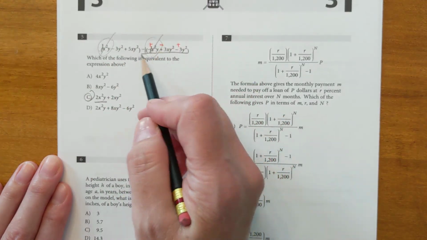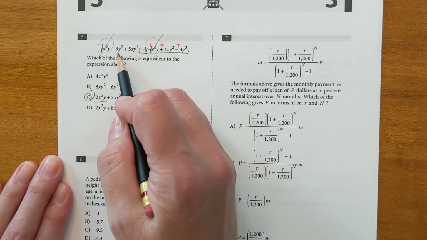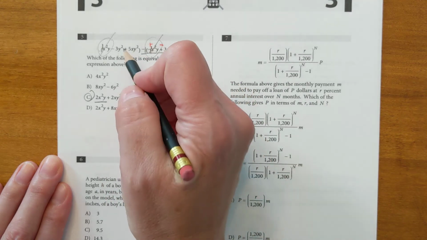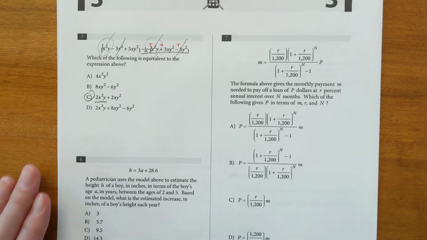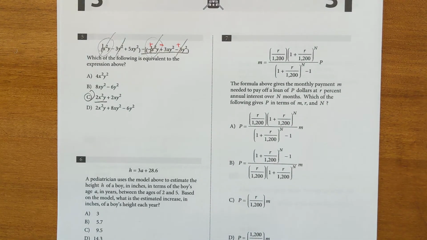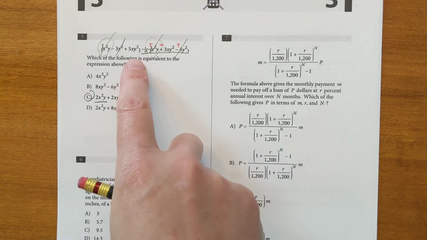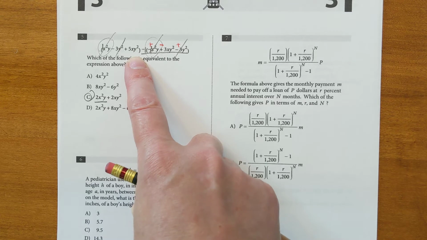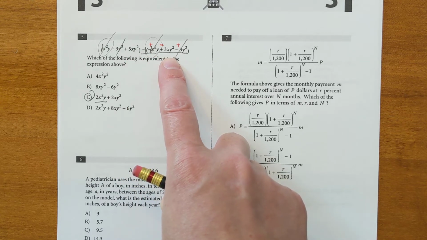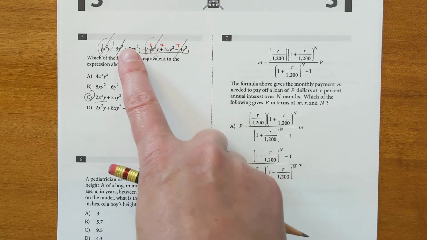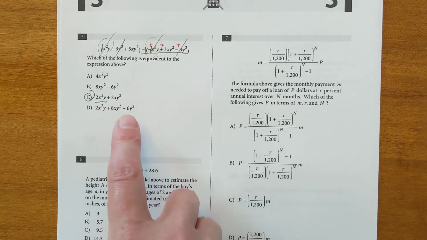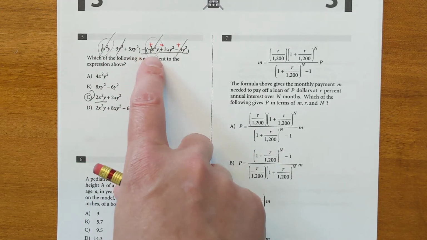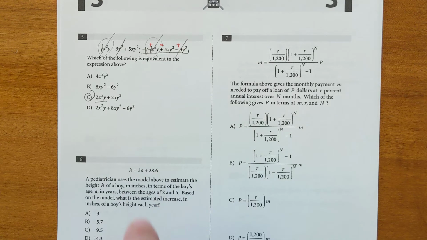Then we got minus 3y squared and a plus 3y squared. Gone, because they're different signs. One's minus, one's plus. So a minus 3 and a plus 3, gone. And then we got 5xy squared plus minus 3xy squared. 5 minus 3 is 2, because they're different signs. Again, if it's a minus, take the time to go across and change all the signs.